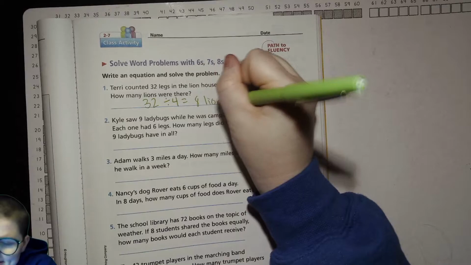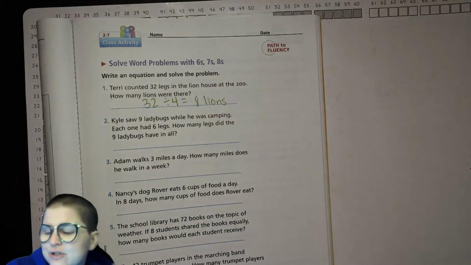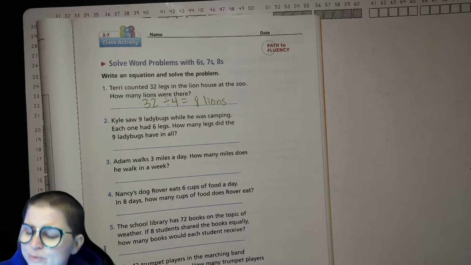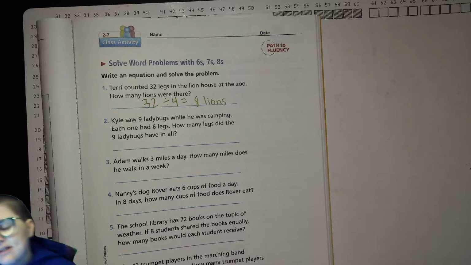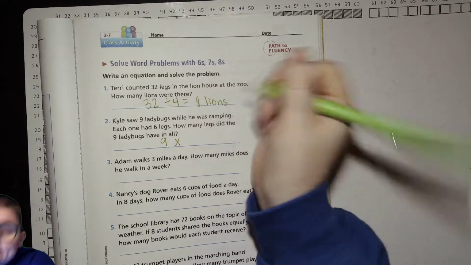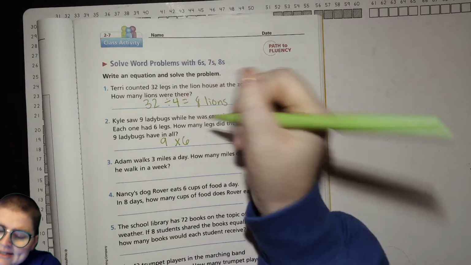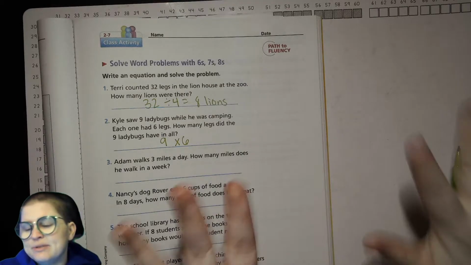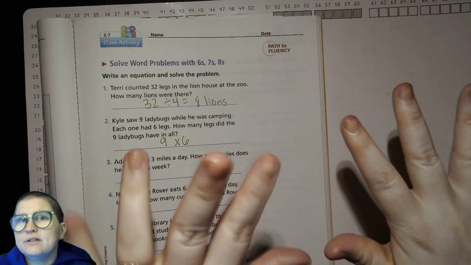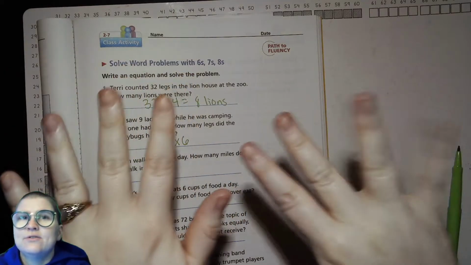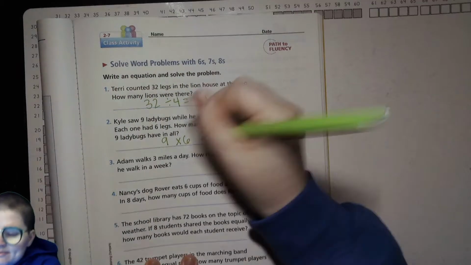8 lions. Number 2, Kyle saw 7 ladybugs while he was camping. Each one had 6 legs. How many legs did the 9 ladybugs have in all? So that's 9 ladybugs, each with, so multiplying, 6 legs. 9 times 6. You can use your finger trick. Put down your 6th finger. So 1, 2, 3, 4, 5, 6. 54, right? 54.